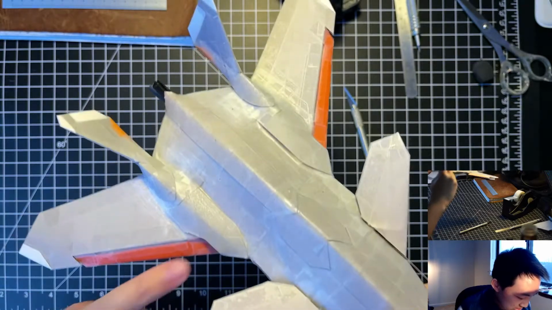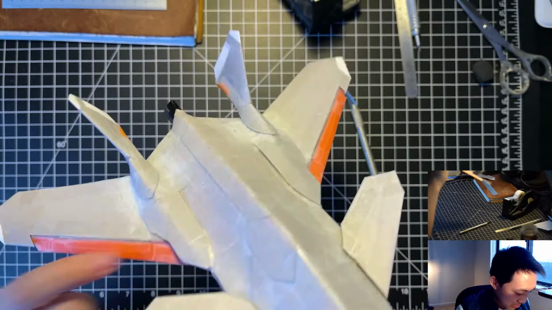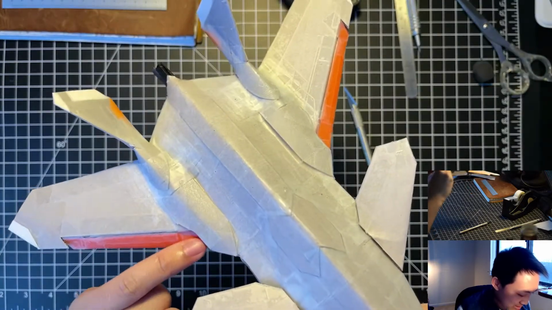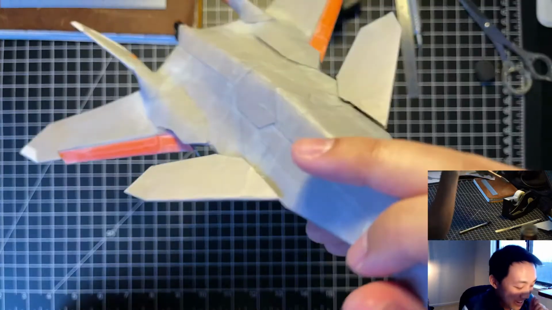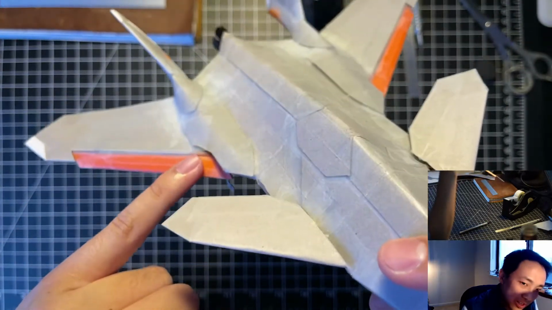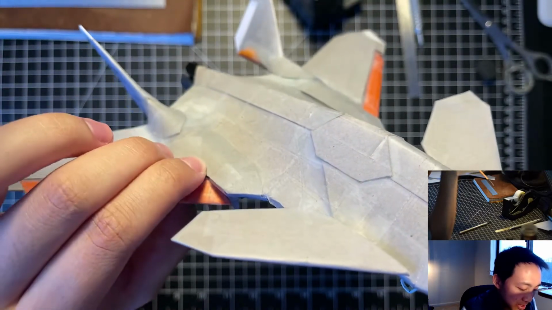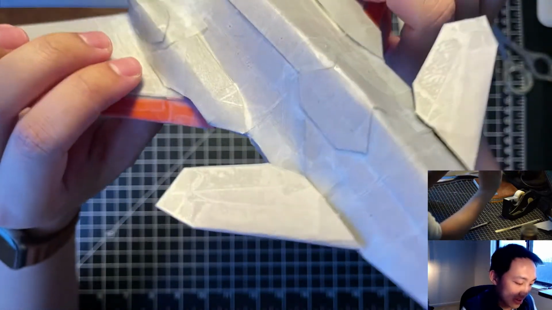Okay, this edge here is a little annoying. It keeps on wanting to pop up. And there's no way of taping it down because right here is the leading edge slat, or leading edge flap. Keep on saying that. So I don't really know how to seal this up. Unless you use adhesives inside, but that's maybe a little troubling to install.